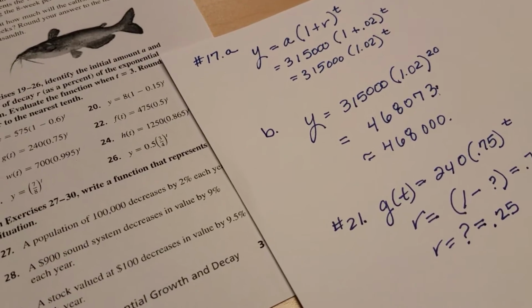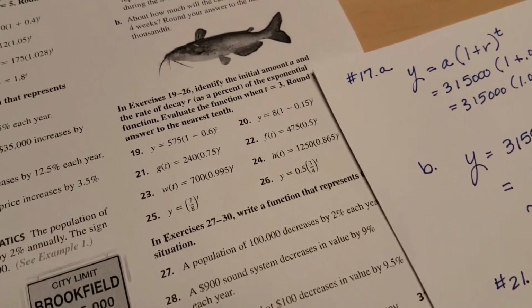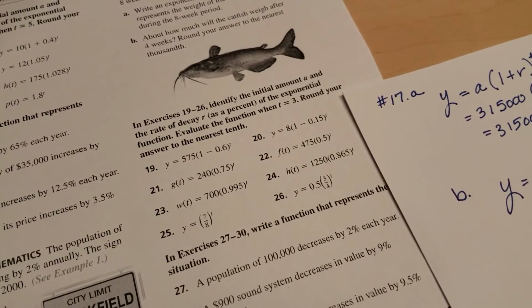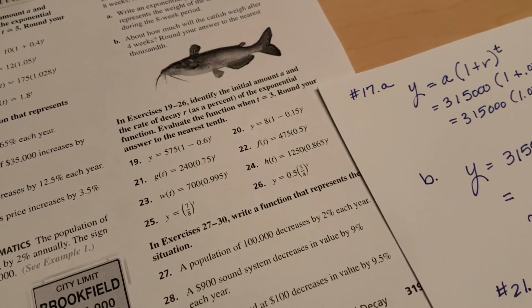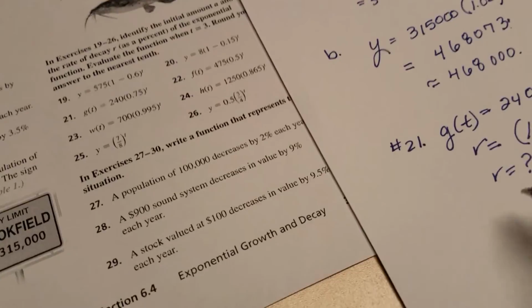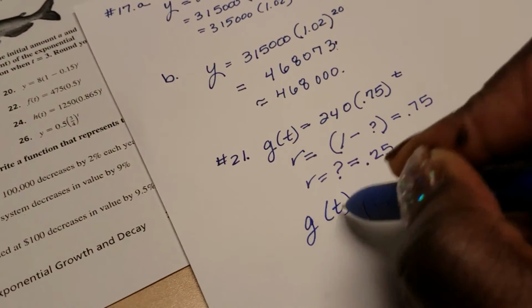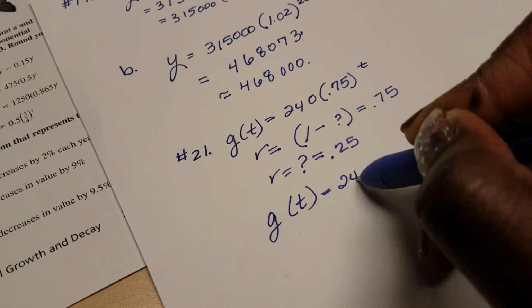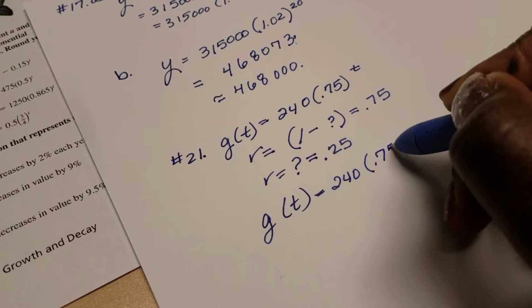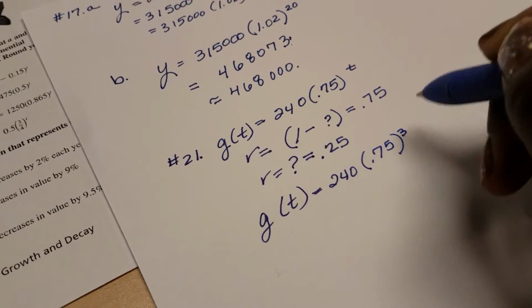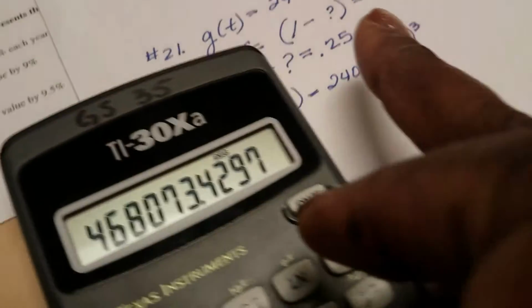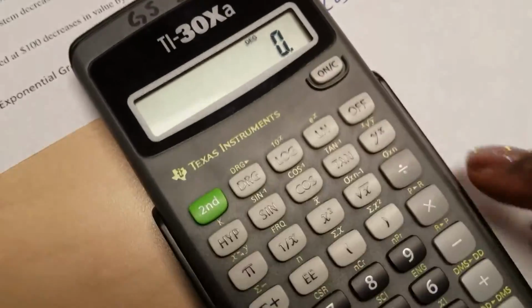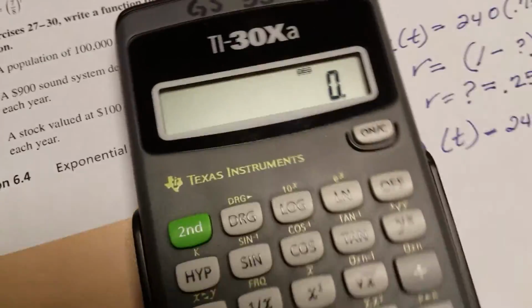Now we can go on to the next part, which is let's evaluate when t is 3. No problem. So G of t is going to be equal to 240 times 0.75 to the third power. Again, let's kick in our calculator here, clearing it from our last problem.